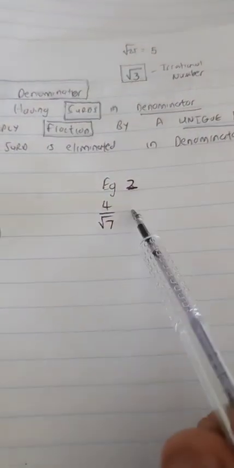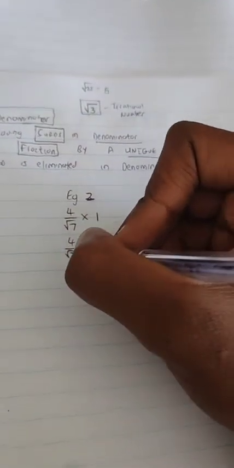Let's look at another example, guys. I'm not done with that question, but I just want to make the point. Let's say we had 4 over root 7. What would be the unique form of 1 that I would multiply 4 over root 7 by so that I can rationalize the denominator? What is that unique form, guys?